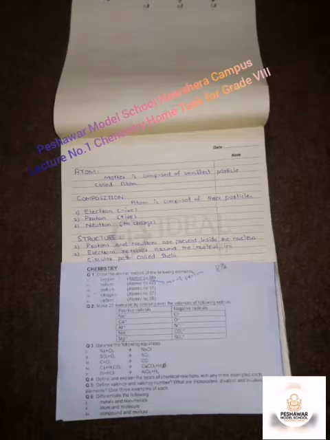Today is the first SVT lecture of chemistry for grade 8, which is question number 1. Draw the atomic models of the following elements: oxygen, atomic number 8; helium, atomic number 2; sodium, atomic number 11; nitrogen, atomic number 7; carbon, atomic number 6. You have to draw the atomic models of the following elements. Atomic models mean you have to draw the structure of these elements.